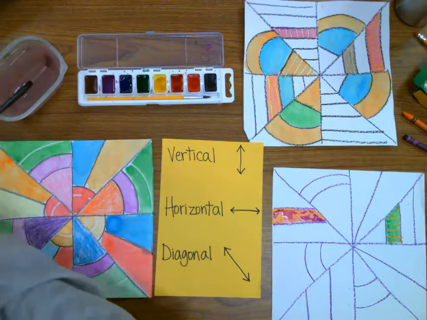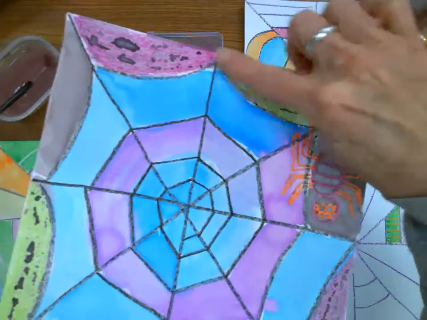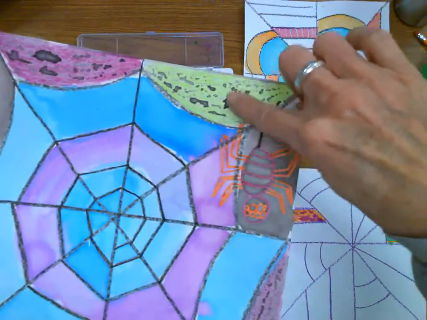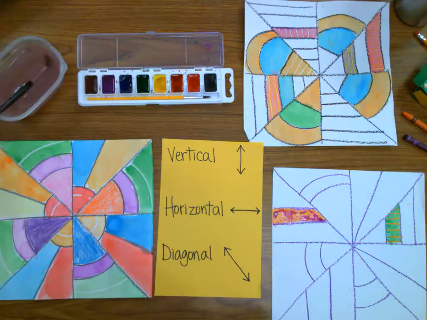You might be able to see it on the spider web example. It's really cool when it dries. It creates this really speckly kind of look. It only sticks to little places. So you could try that.